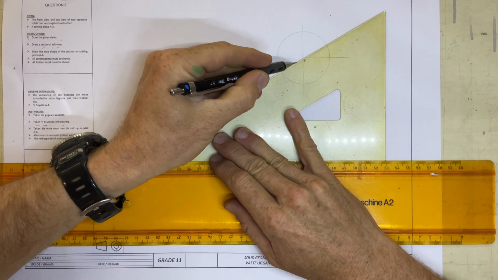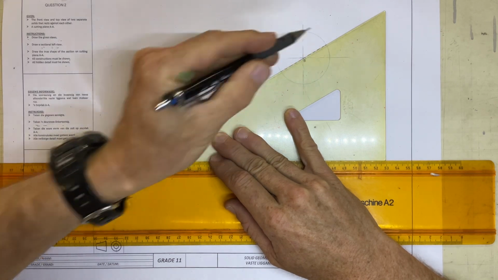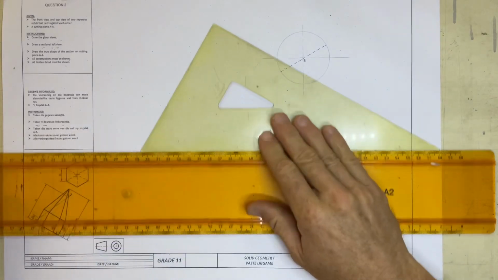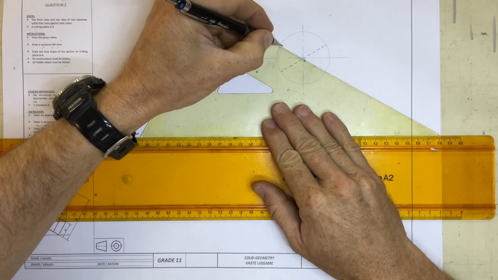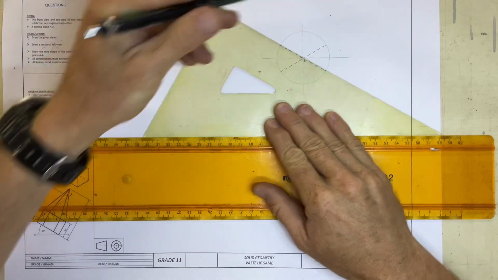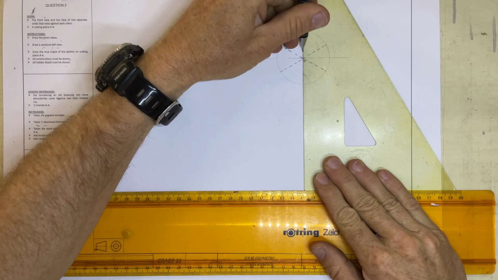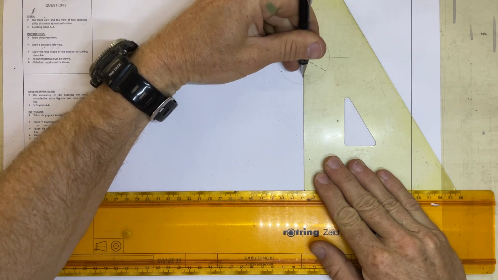1, 2, 3, ding, ding, ding, ding, ding, ding, ding, going out to there. Swing that around. Do the same thing over here. Just hidden detail lines going across there, and hidden detail lines coming down over here to the circumference of that circle that I just drew.